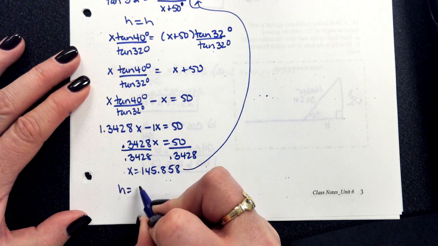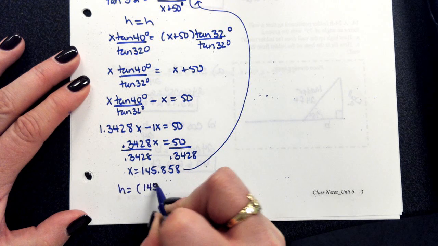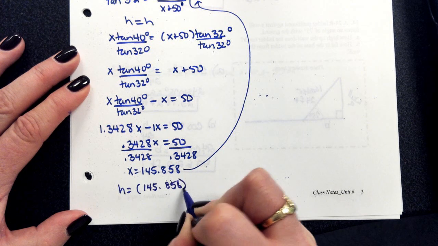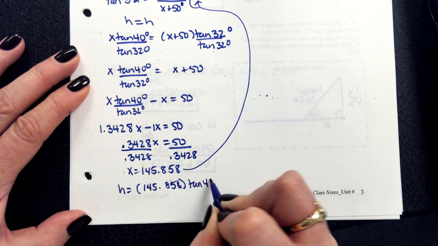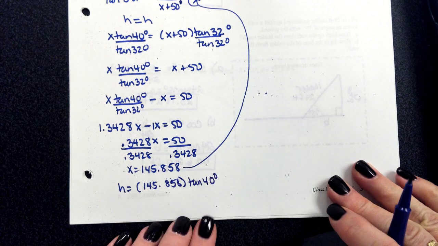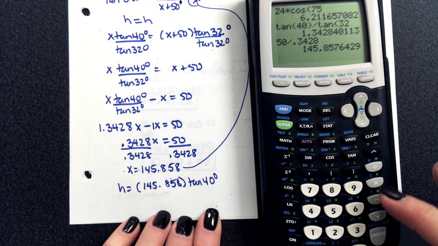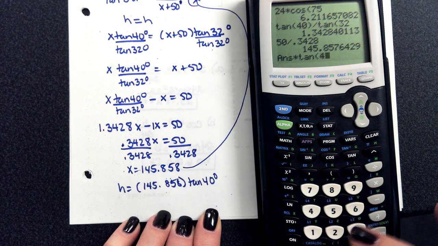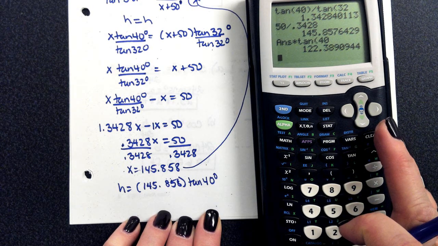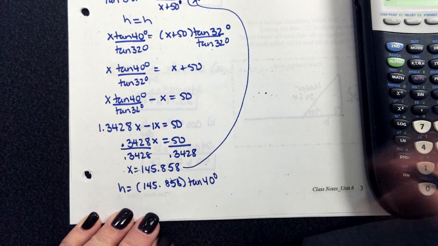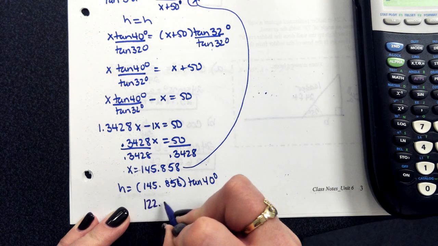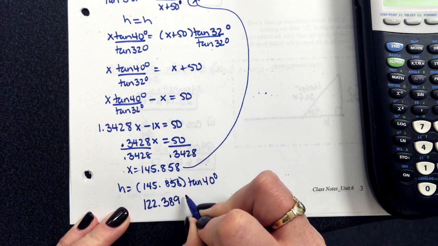So h is going to be equal to 145.858 times the tangent of 40 degrees. And I'm just going to type in times tangent of 40. So the height of the building is going to be 122.389. And that is feet.